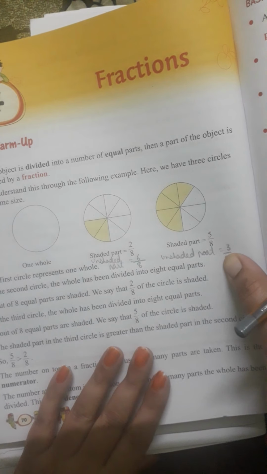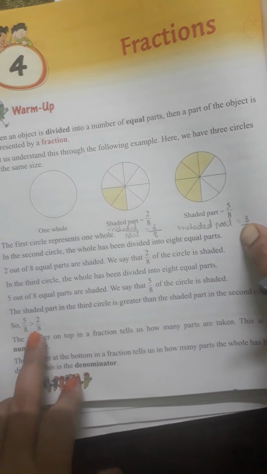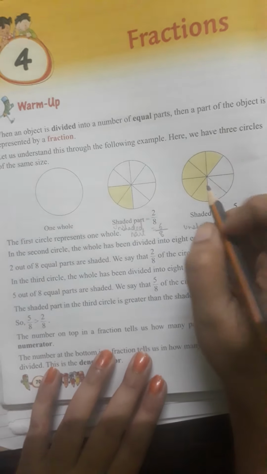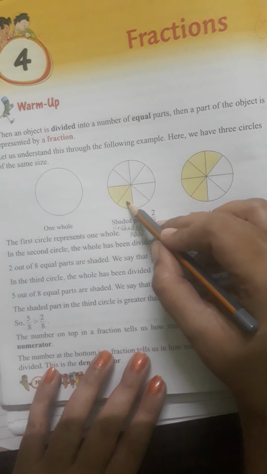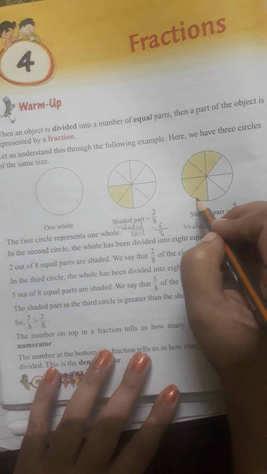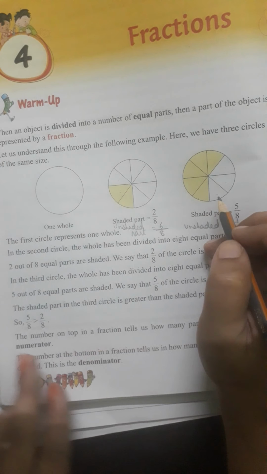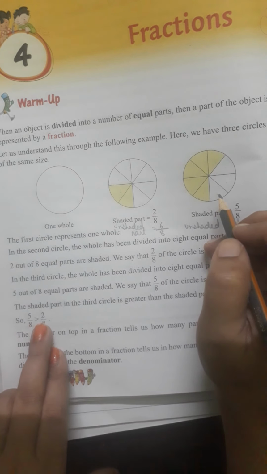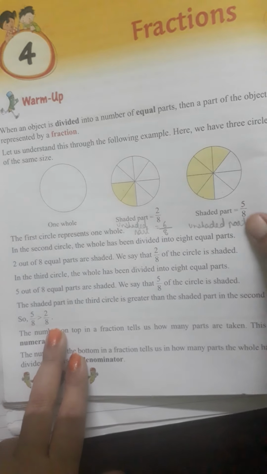Okay, now we can see which fraction is greater. Here 2 parts out of 8 have been shaded, and here 5 parts out of 8 have been shaded. So which fraction is greater? 5 by 8 is greater than 2 by 8.